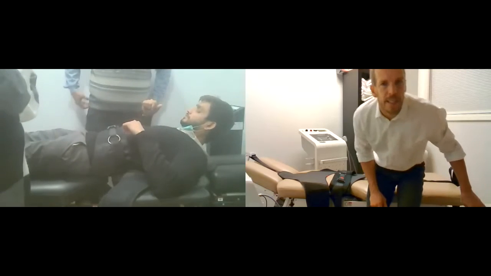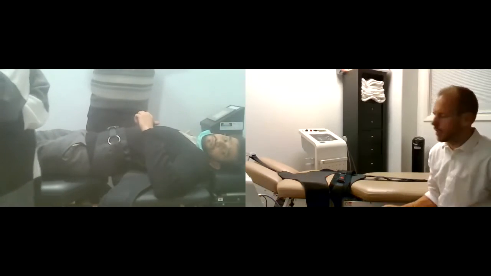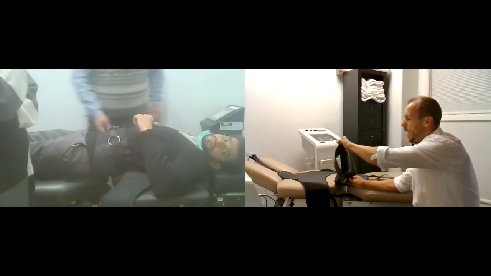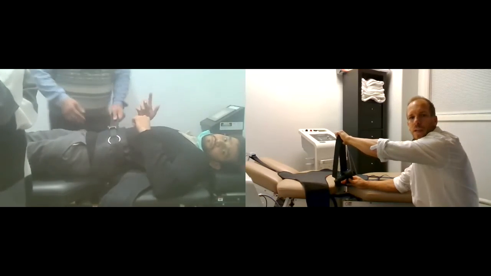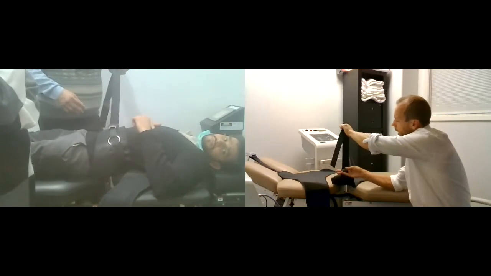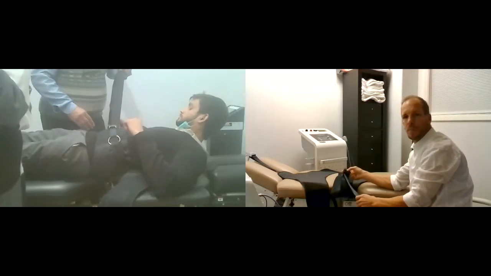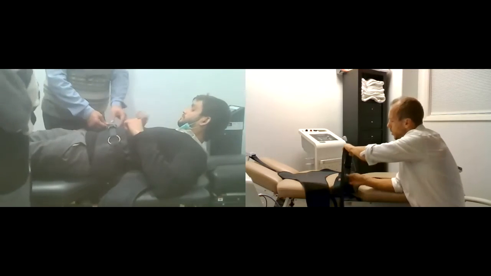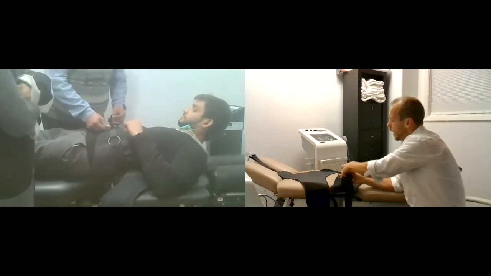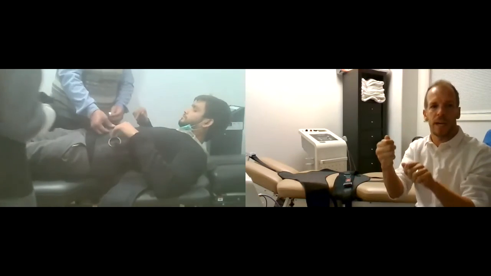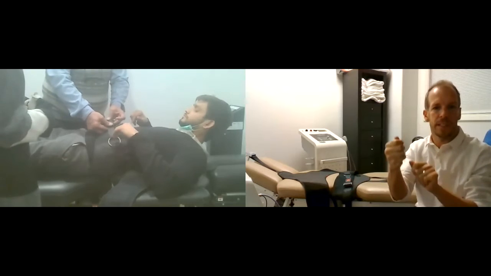Now, the easiest way to get that tight is to, with your left hand, grab the extra fabric. With your right hand, grab the fabric before it goes in through this buckle, okay? So you're gonna feed it with your right as you pull with your left.